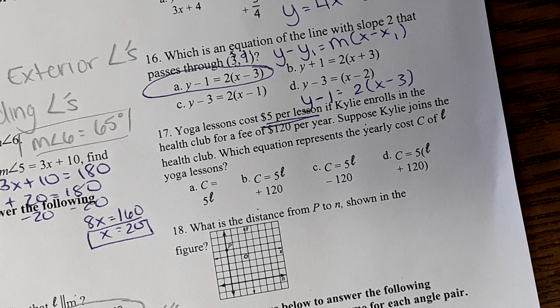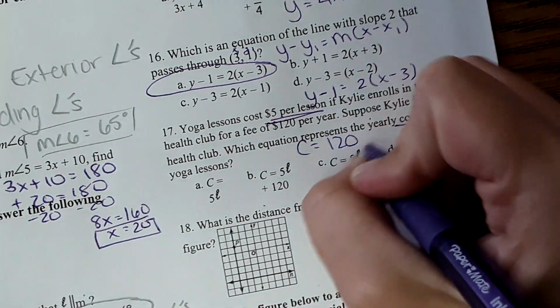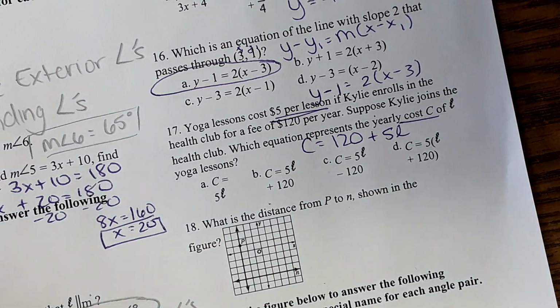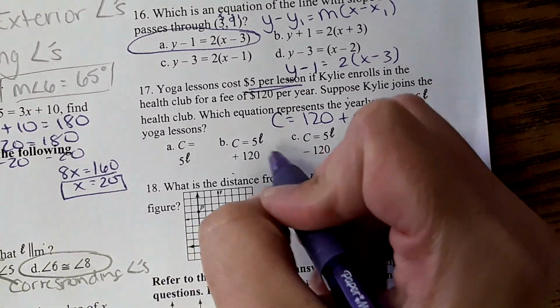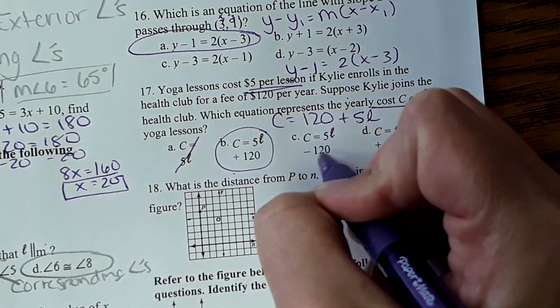Yoga lessons cost $5 per lesson if Kylie enrolls in the health club for a fee of $120 per year. Suppose Kylie joins the health club, which equation represents the yearly cost of L yoga lessons? So the cost is $120 per year, like the fee, plus $5 per lesson. So I'm looking for an equation that matches that. And it is not this one. It is this one. I might want to check these.